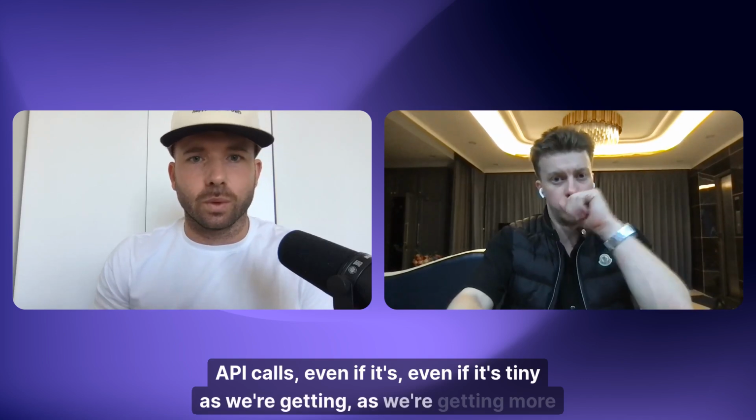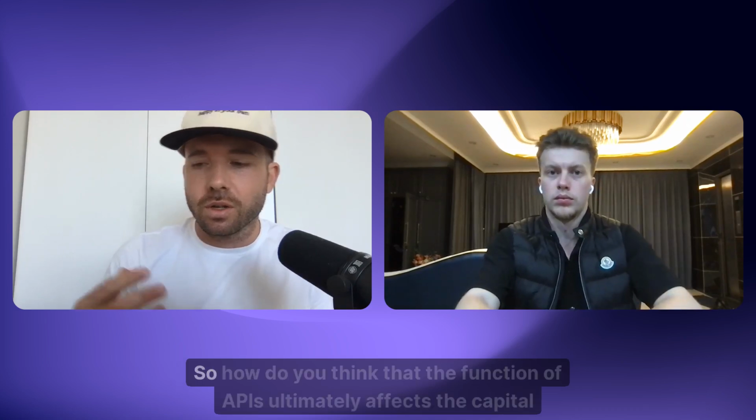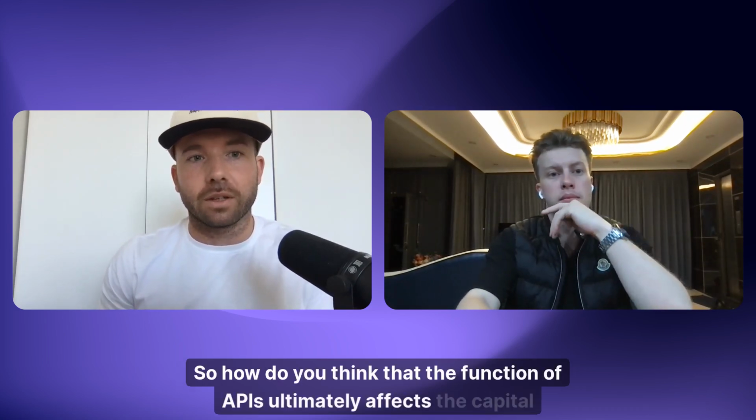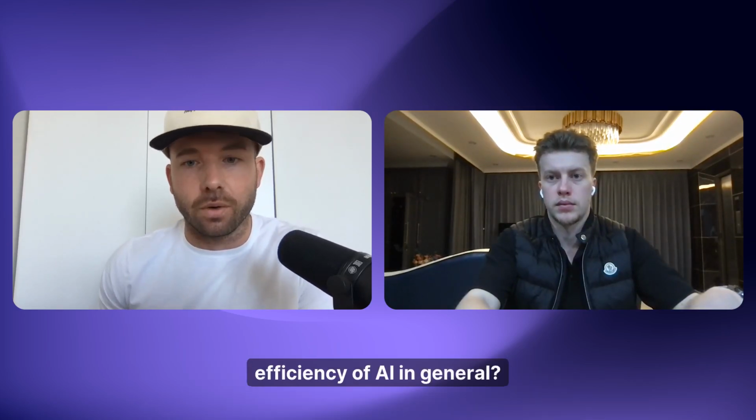As we're getting more efficient, as data centers are scaling, we're finding ways to bring the cost down, but there's still a cost to it. So how do you think the function of APIs ultimately affects the capital efficiency of AI in general?